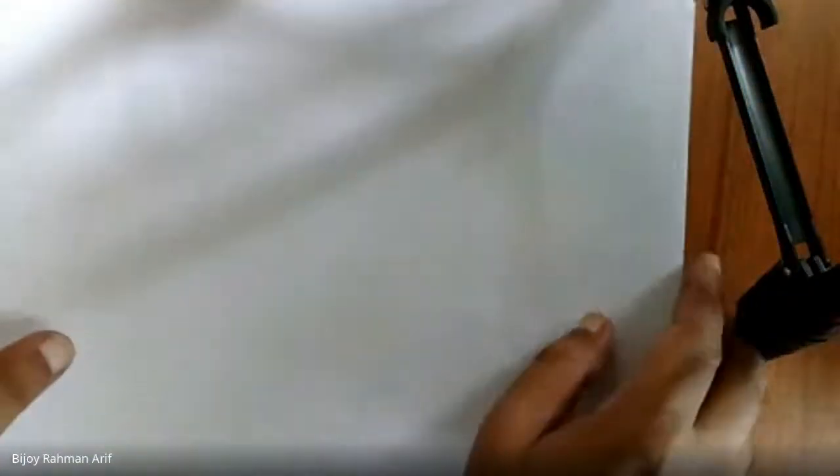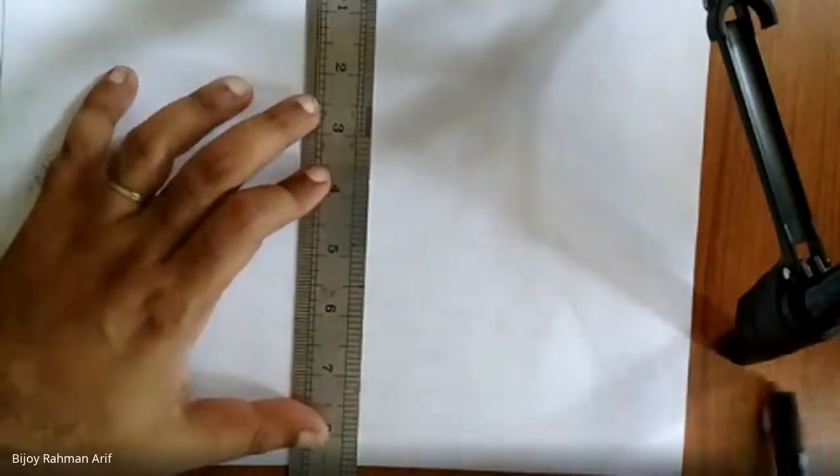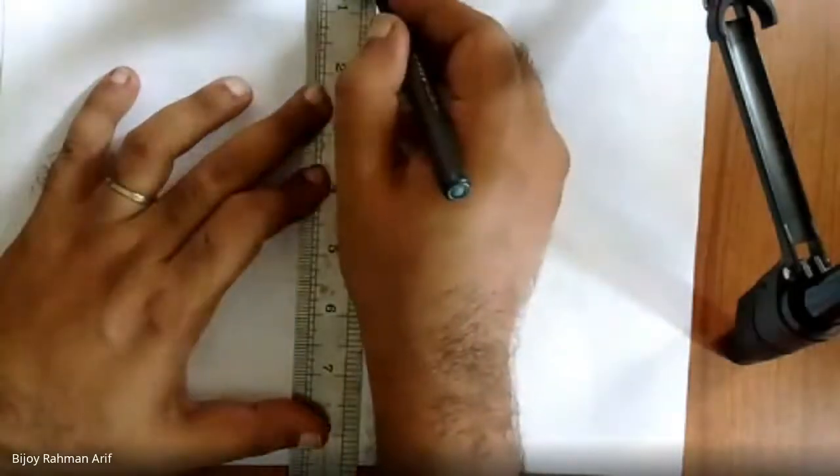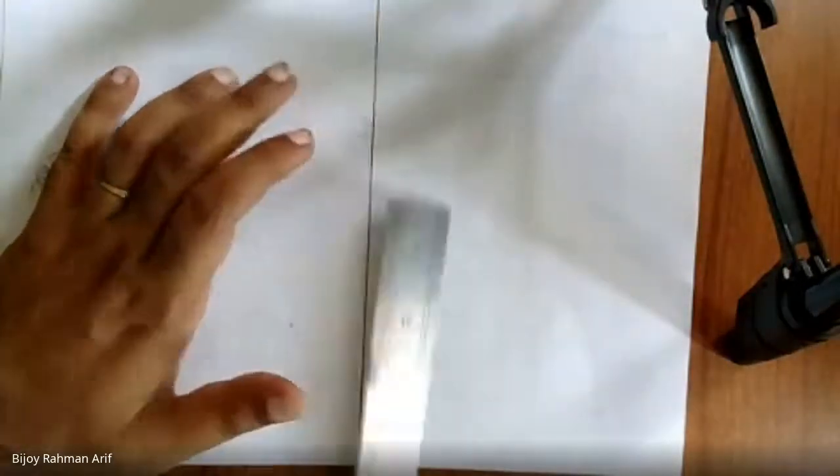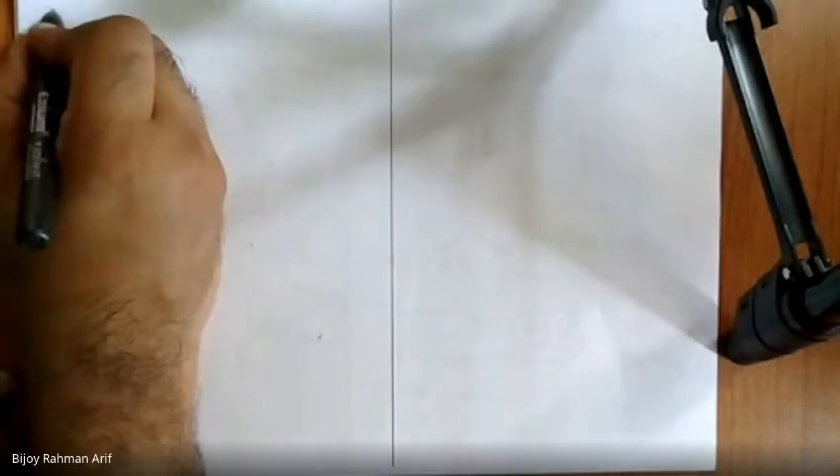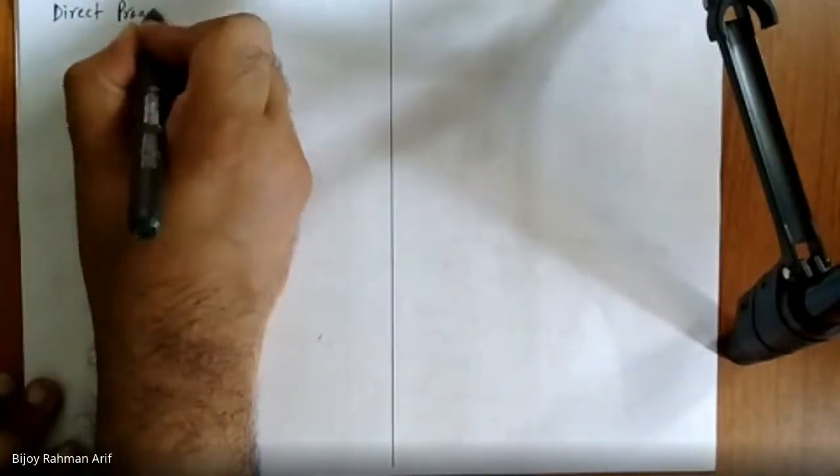What is direct proof? Do you have any question? Do you know the method of direct proof? What is direct proof? Can you tell me?